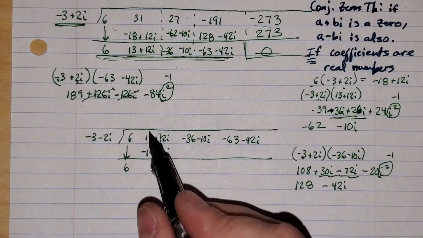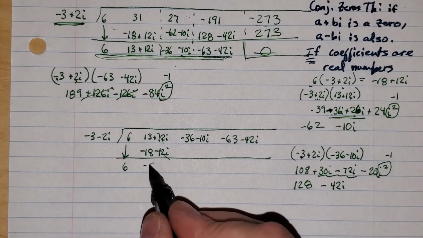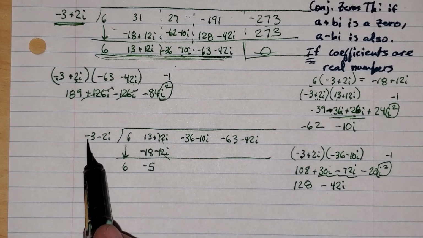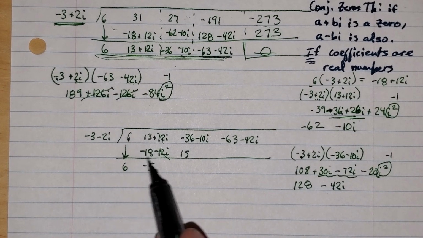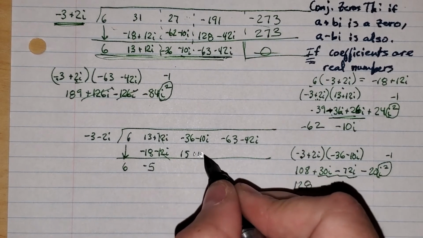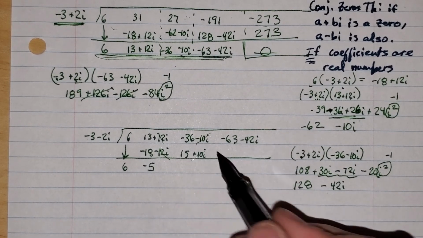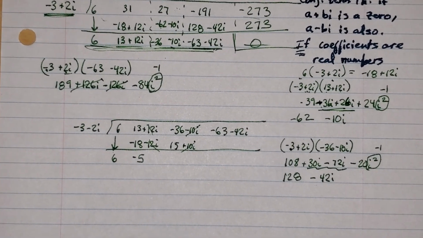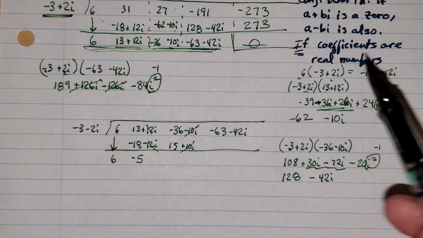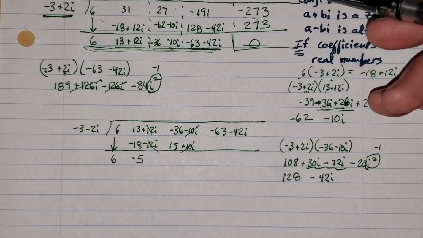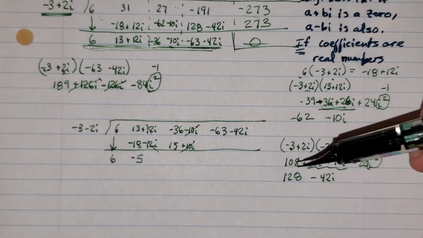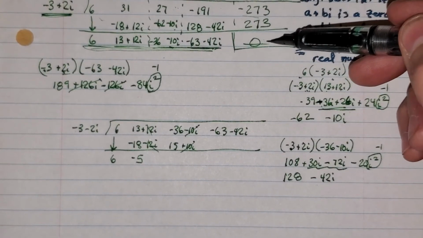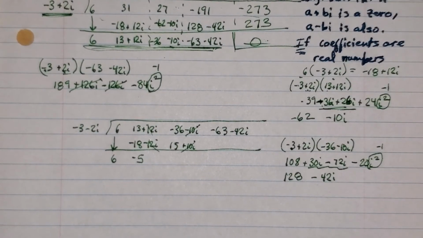Okay, 6. Well, 6 and negative 3 makes negative 18, and negative 2i times 6 makes negative 12i. Those go away, and 13 minus 18 is negative 5. Okay, negative 3 times negative 5 makes positive 15. Negative 2i and negative 5 make plus 10i. Those go away. Neat. Whenever you divide by a complex number and its conjugate, the second division should be really pretty. If it's not, you either screwed up the first one or you're screwing up the second one. So, free advice if you want it.